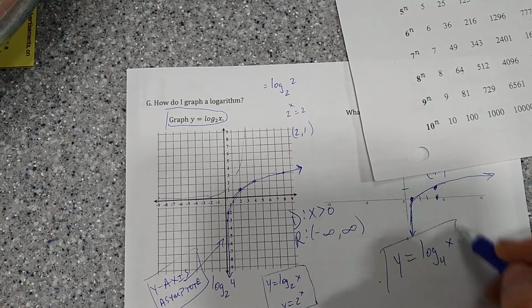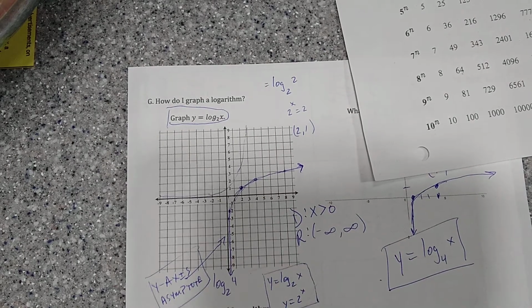All right, your homework is not going to be new stuff. It's just going to be practice for what we've already done.